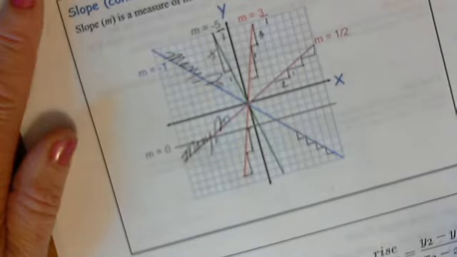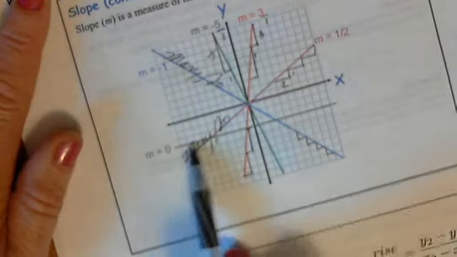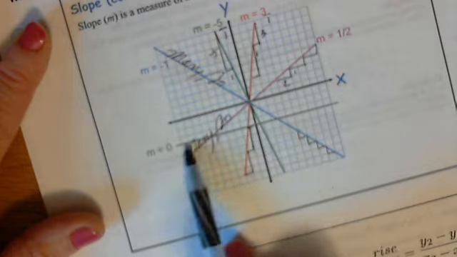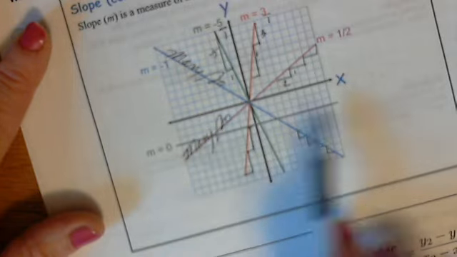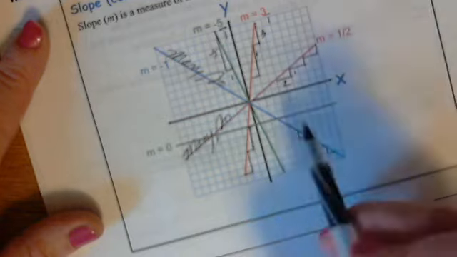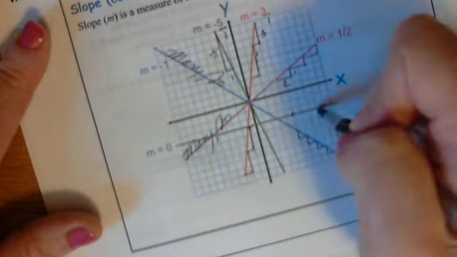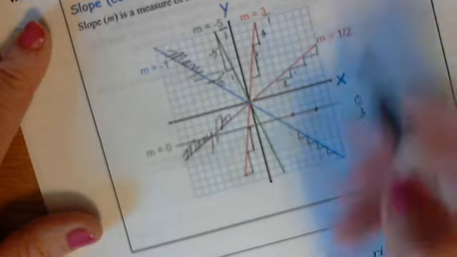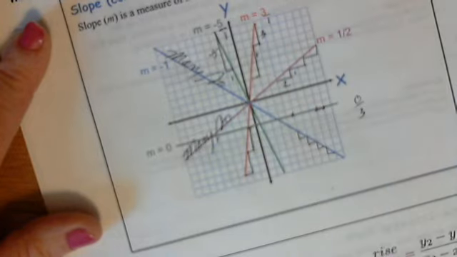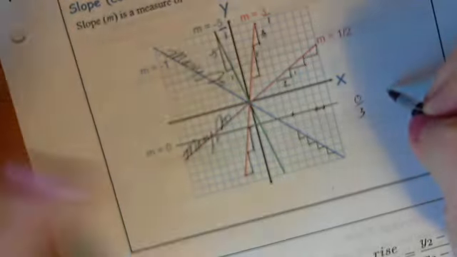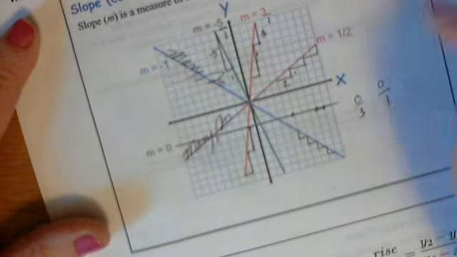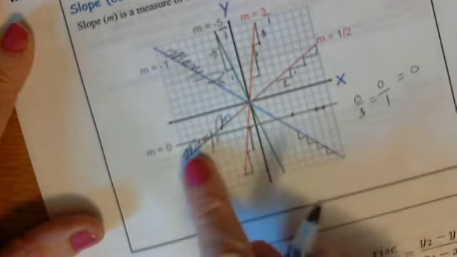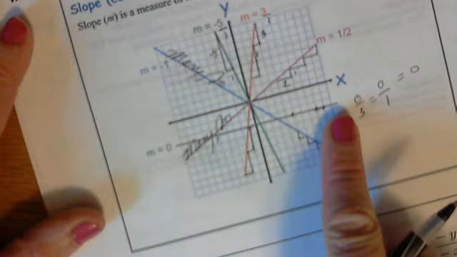So the slope is -5 over 1. Finally we have one other type of linear equation that has a slope a little different from these other two, and that's this gray line that is just flat horizontal. As it runs, it doesn't rise at all. So for any run, let's say I run 3 units along this line, I rise 0, so 0 over 3. If I run 1 unit, I rise 0. For any run, my rise is always 0, so the slope is always 0. 0 divided by anything is 0. So a flat horizontal line has a slope of 0.